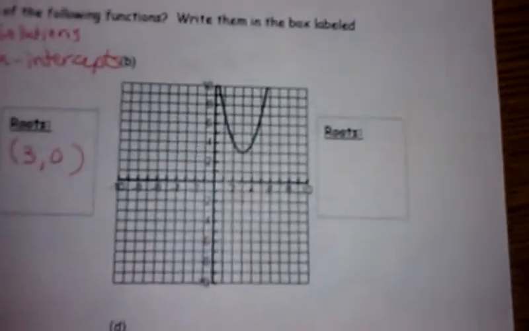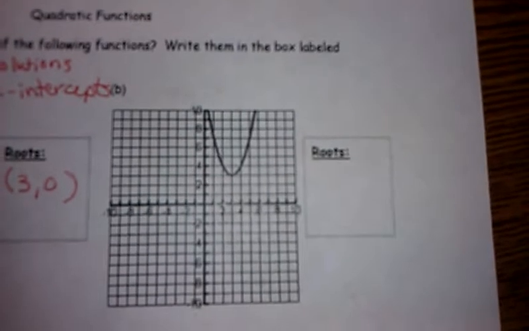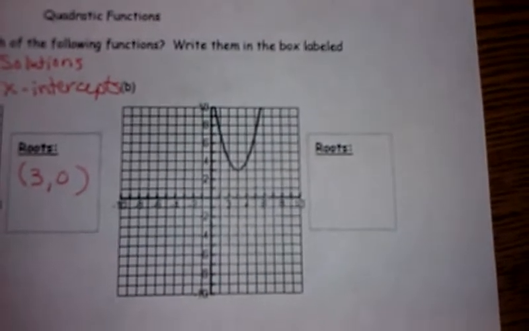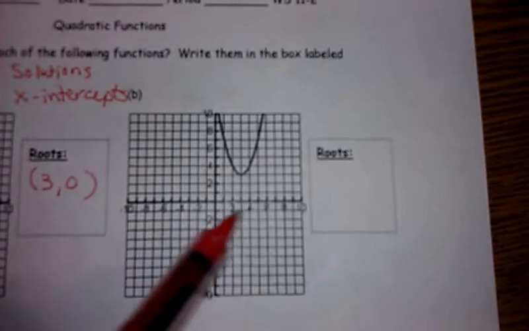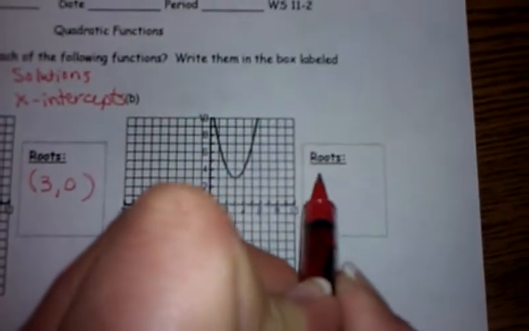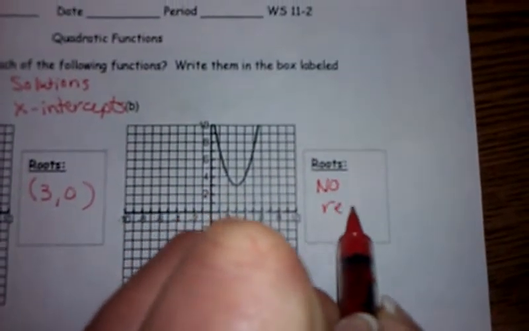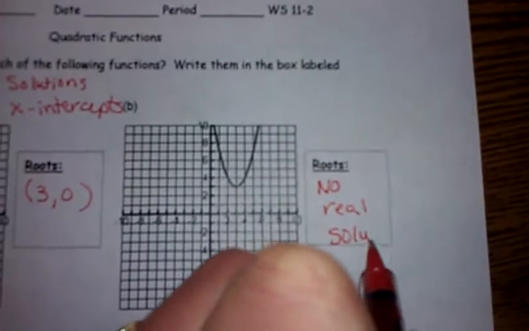Now let's look at this one. Take a minute and look at this and tell me how many roots this has. Does it cross the x-axis? No, it does not. So this has no real solutions.